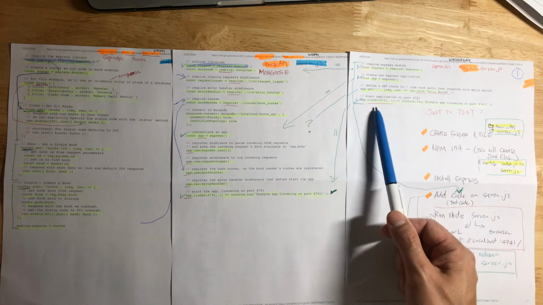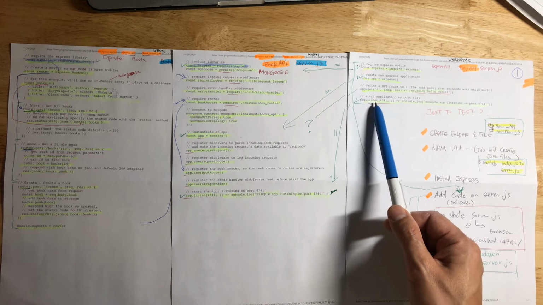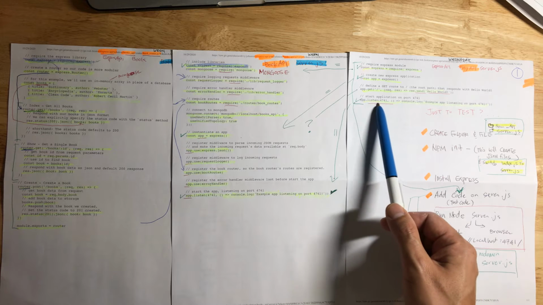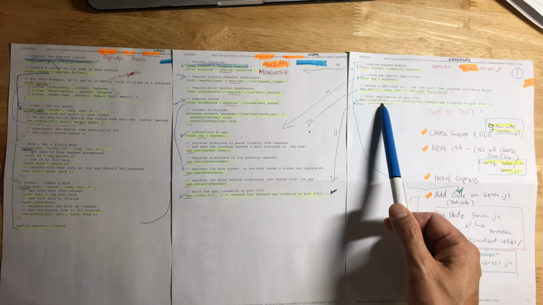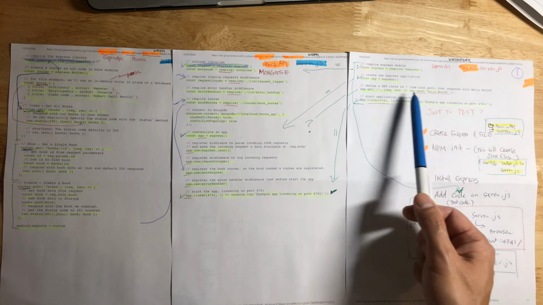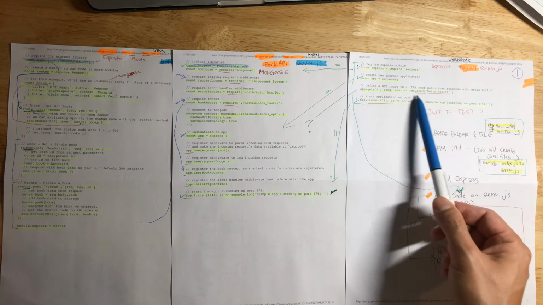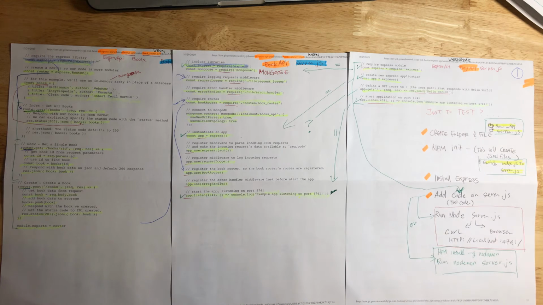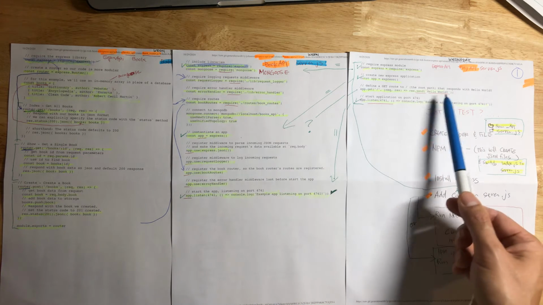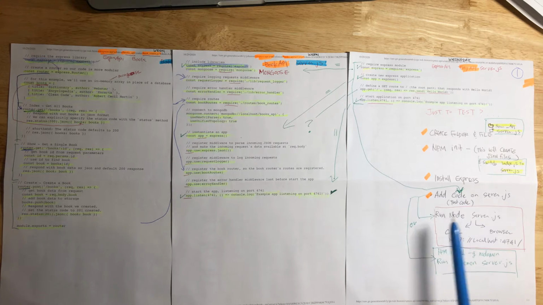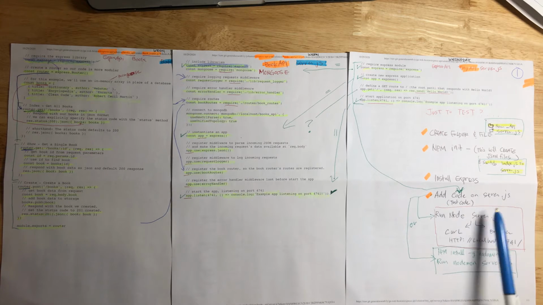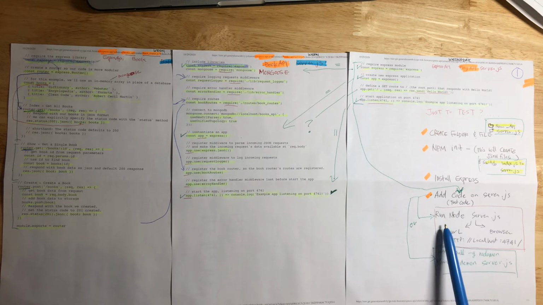App.listen is basically connecting to port 4741, and app.get is basically outputting hello world. Instead of hello world, we're probably going to use different data to output this. So the code is in the server.js, and then we can test it.